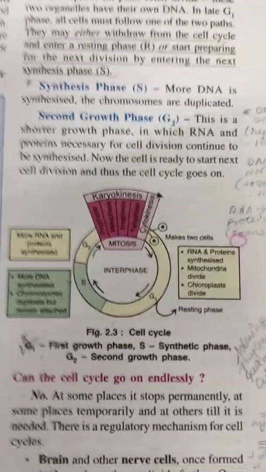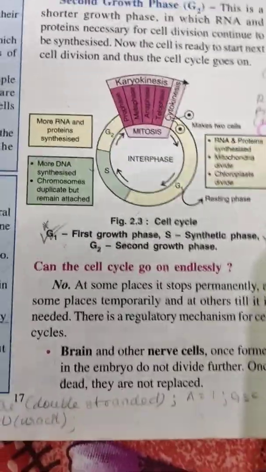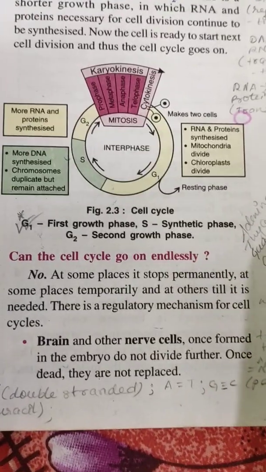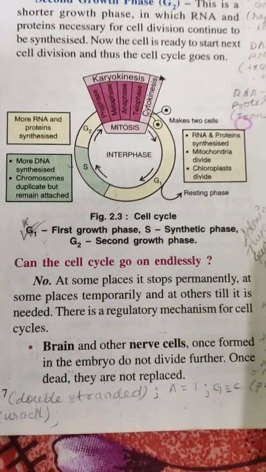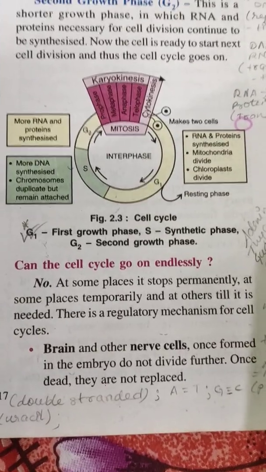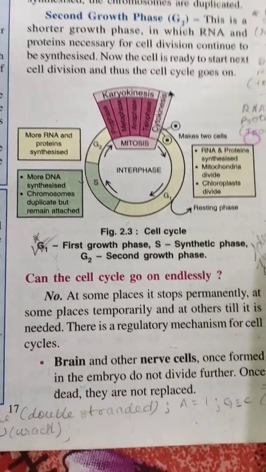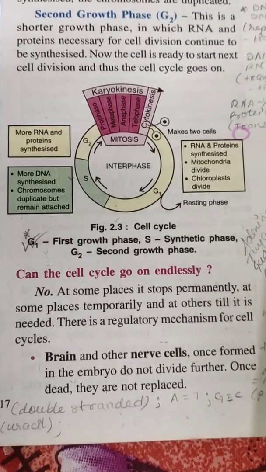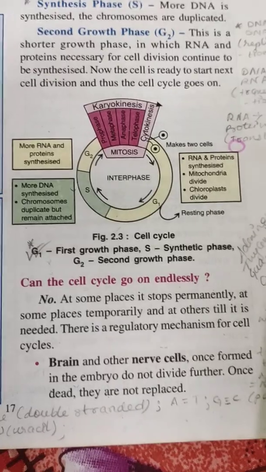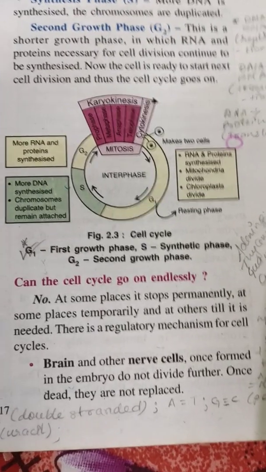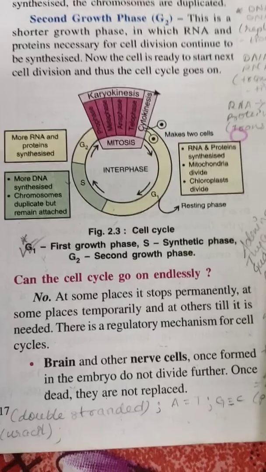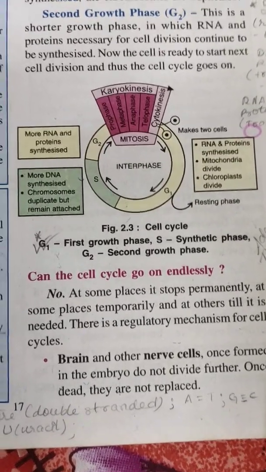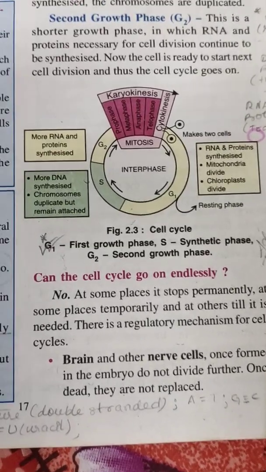Clear? Now one question they have given: can the cell cycle go on endlessly? What do you think, students? The answer is actually no. Why? Because if it cannot stop at a point, then the cell cycle will go on, and it will lead to a very, very rapid cell division process, which will lead to excessive cell growth, which will ultimately lead to tumors. So definitely that means it is very cancerous. So definitely cell cycle cannot go on endlessly.